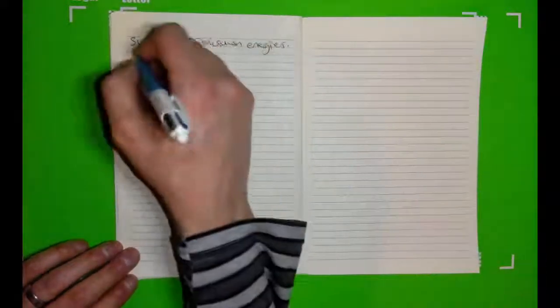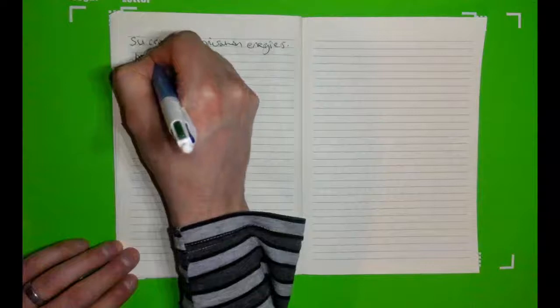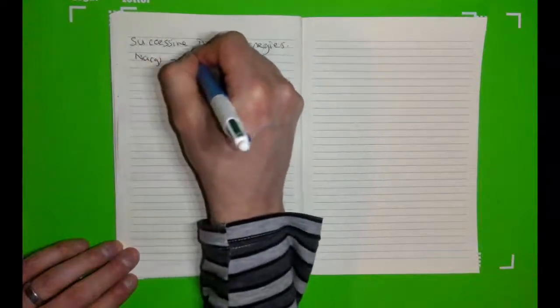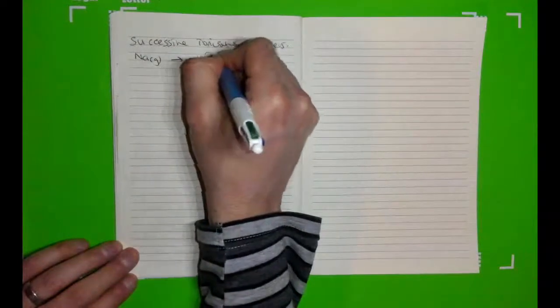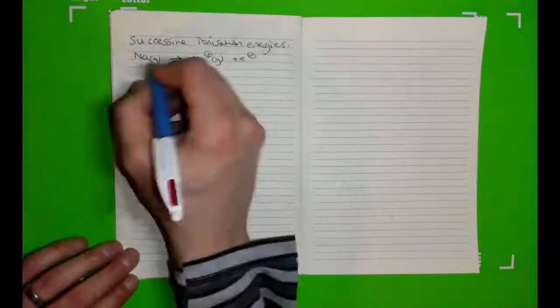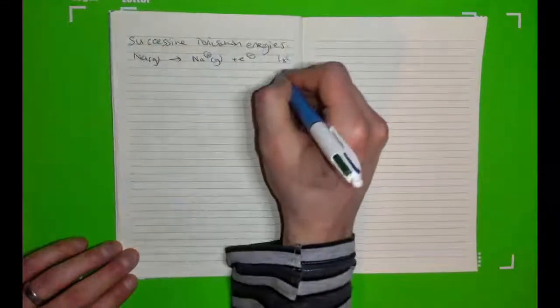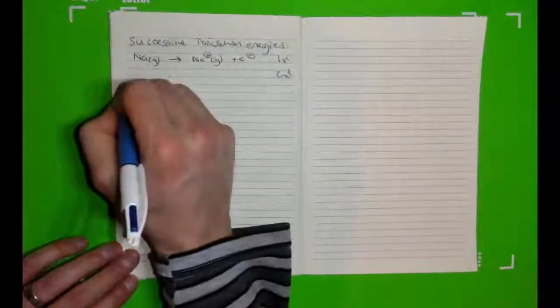Let's have a look at something like sodium. Okay, so the first ionization energy of sodium would be this. That would be the energy required to do that. The second ionization energy of sodium would be to remove the second electron.